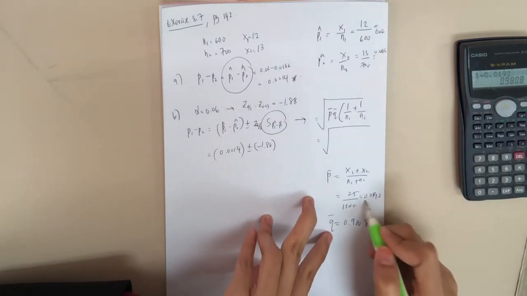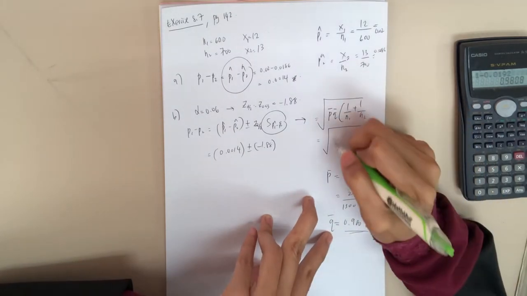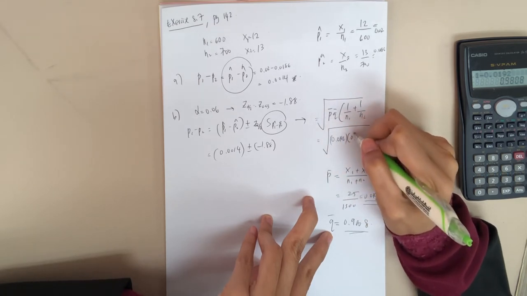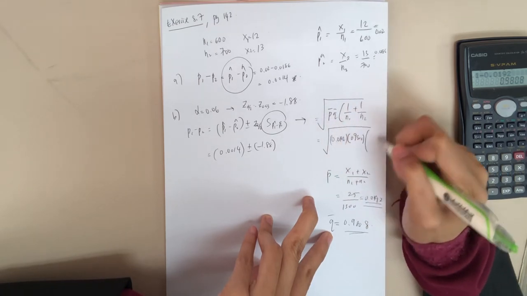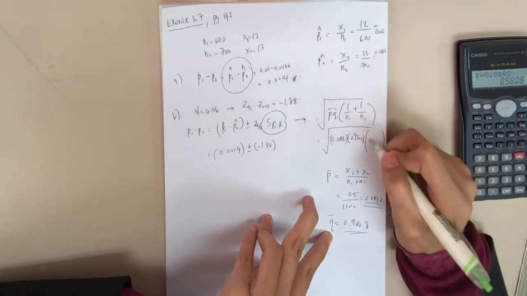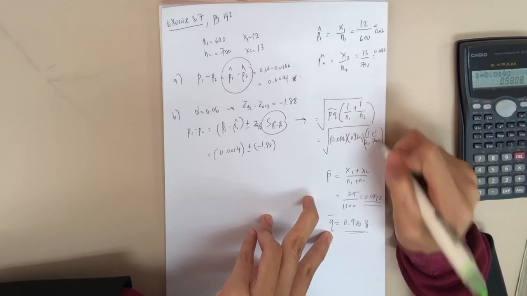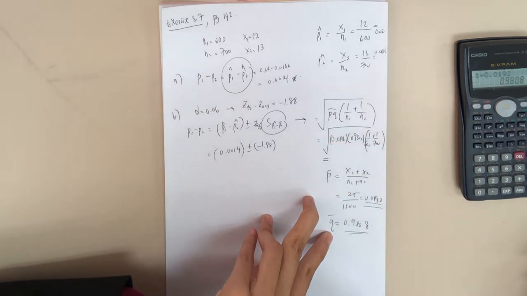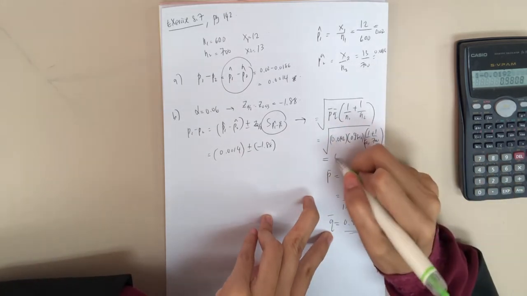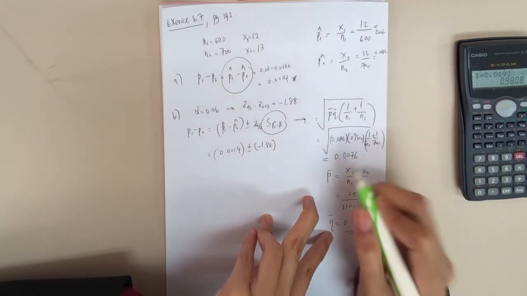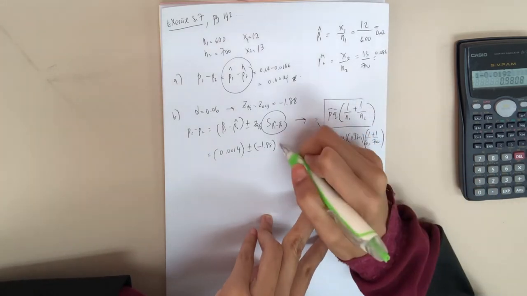You substitute these two values inside here: 0.0192 times 0.9808, times 1 over 600 plus 1 over 700. Calculate it and it will equal 0.0076.